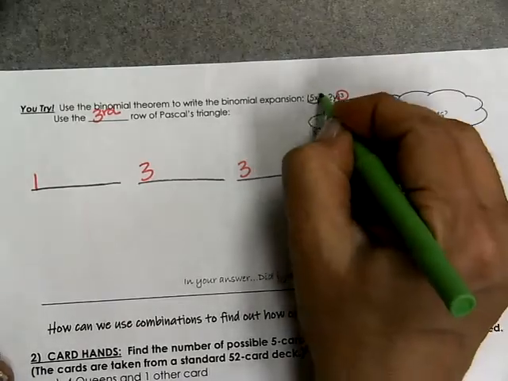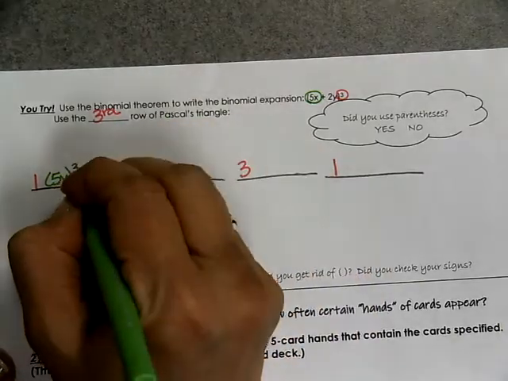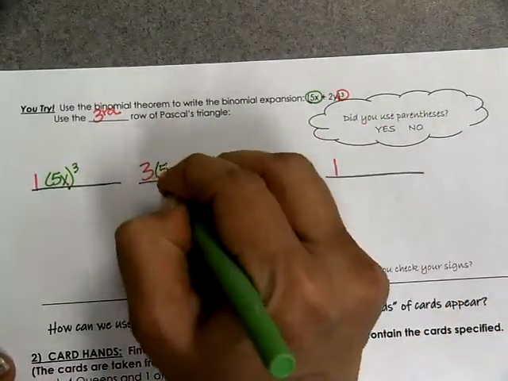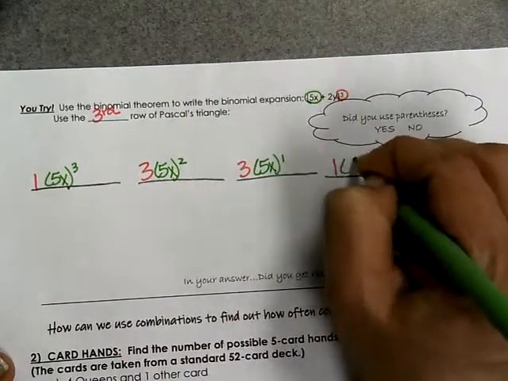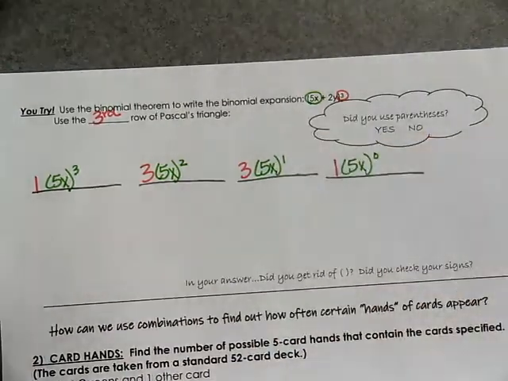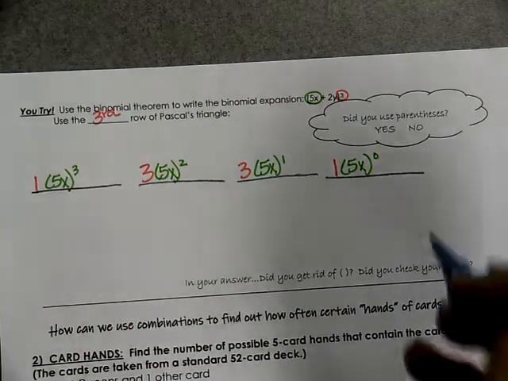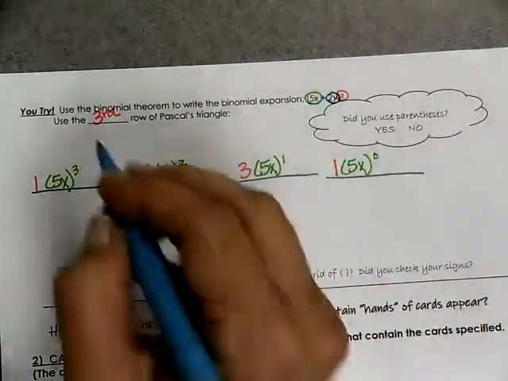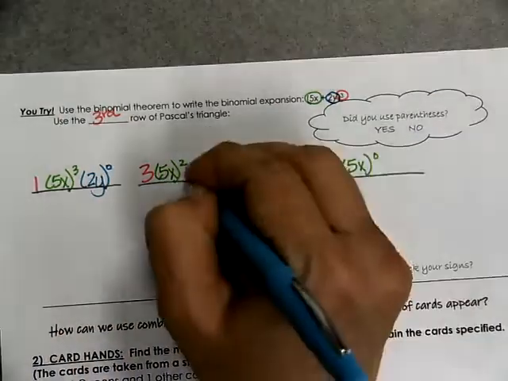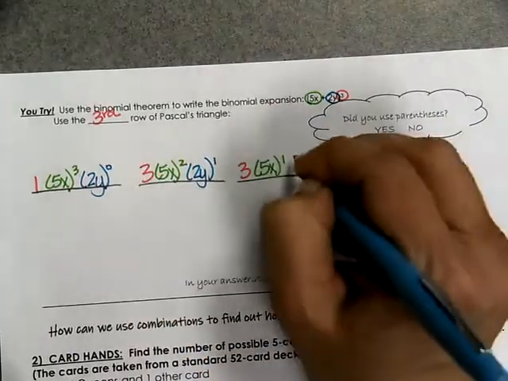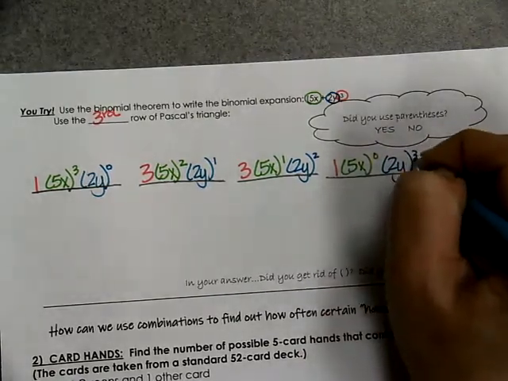I then take the first term, which is 5x, and I start with the third power, and then I work my way down. 3, 2, 1, 0. I then take my next term, which is 2y, and I start at 0, and then I work my way up. 0, 1, 2, 3.